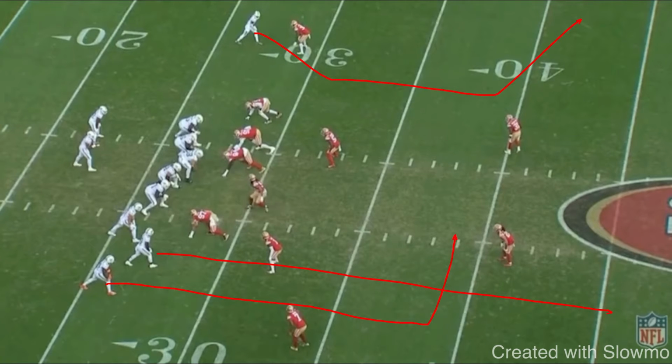And then, who is your read key defender? What defender are you looking at as a quarterback versus this specific type of play? So you guys go ahead and pause the video and think about what your answer would be. So go ahead and pause the video. All right, let's break this thing down. So I'm going to play this full speed first.